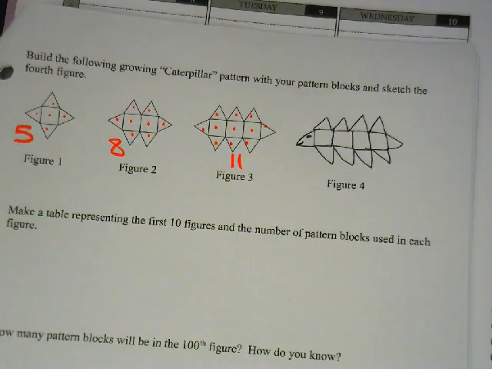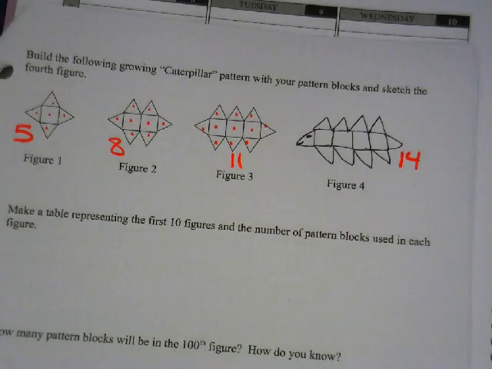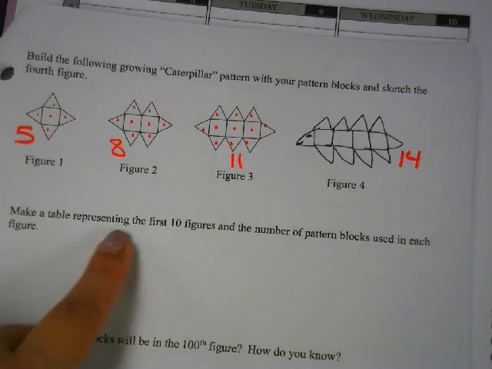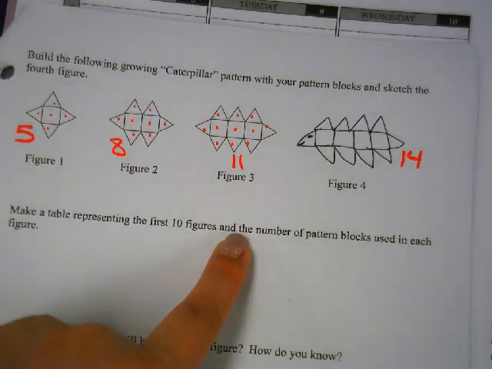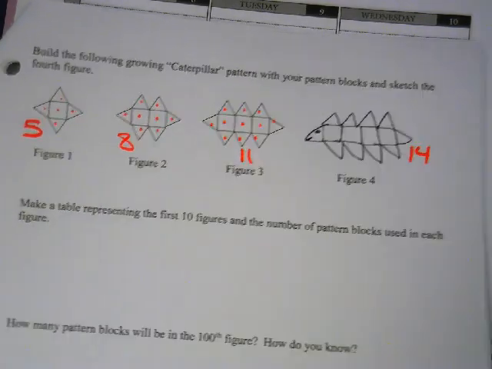Okay, how many does figure 4 have? 14. What do we keep adding by? We're adding plus 3, plus 3, plus 3, right? Okay, make a table representing the first 10 figures and the number of pattern blocks used in each figure.